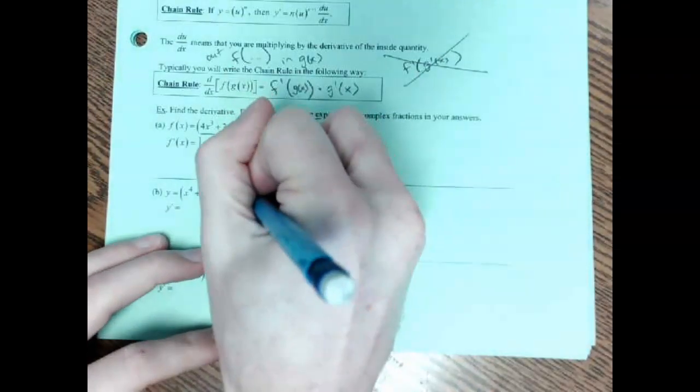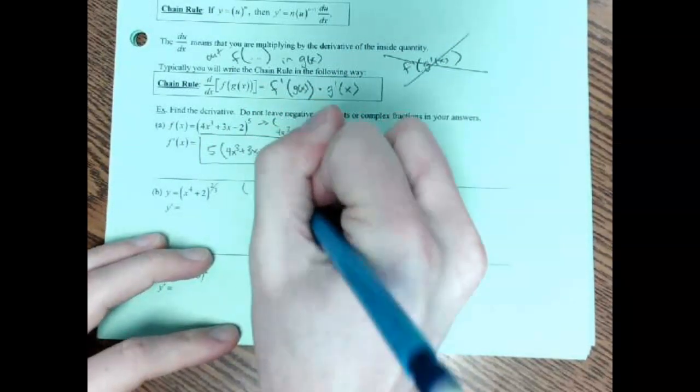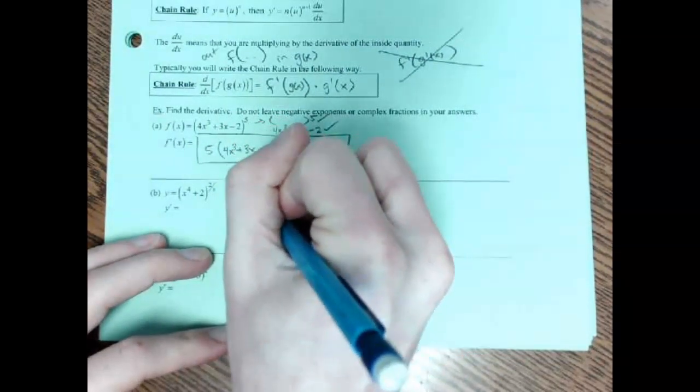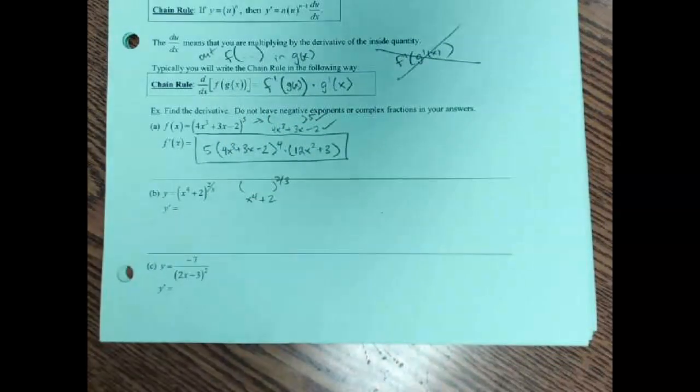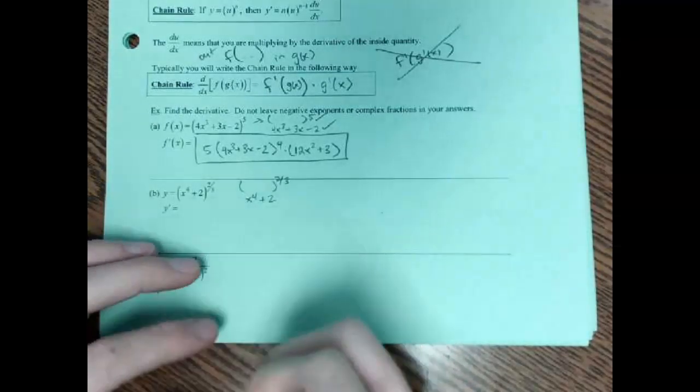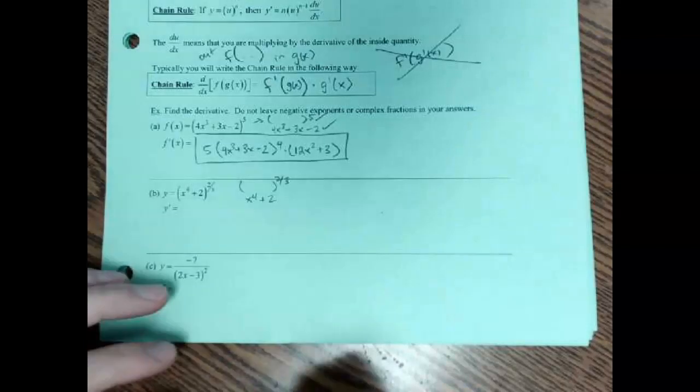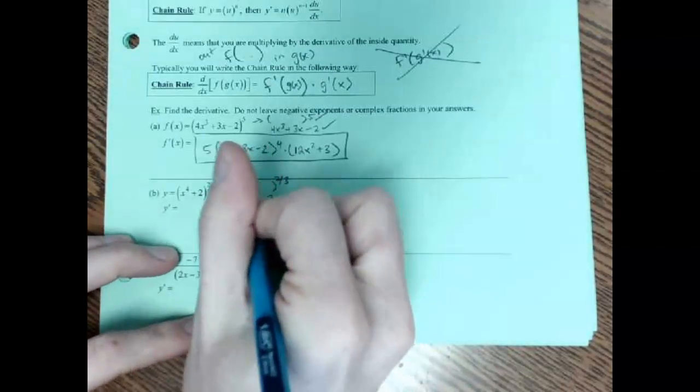I've got something getting raised to the 2/3 power, and then that inside piece is x to the 4th plus 2. So I'm recognizing that it is a composite, so I'm going to have to do chain rule. That's the hardest thing. Actually doing the rule isn't too bad. Recognizing when to do it is the harder thing. All right, so here we go. I got something to the 2/3 power.